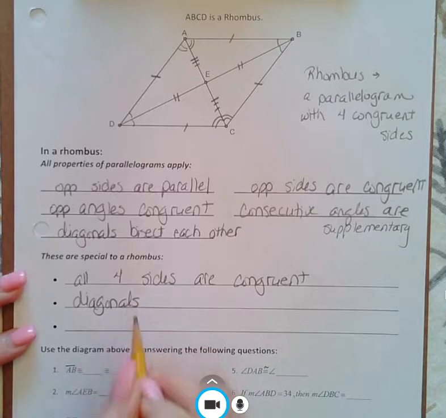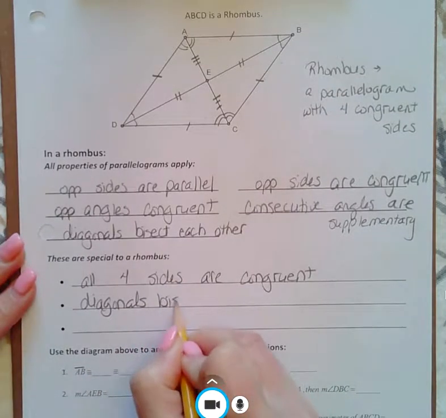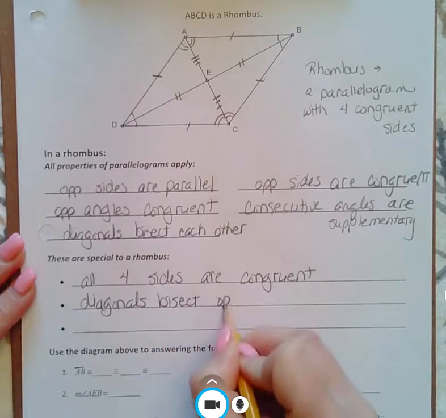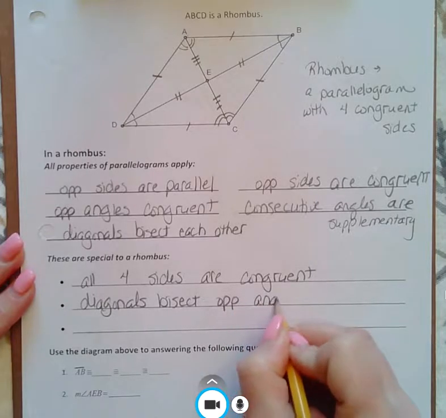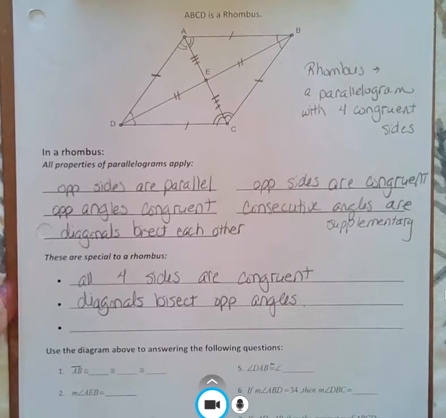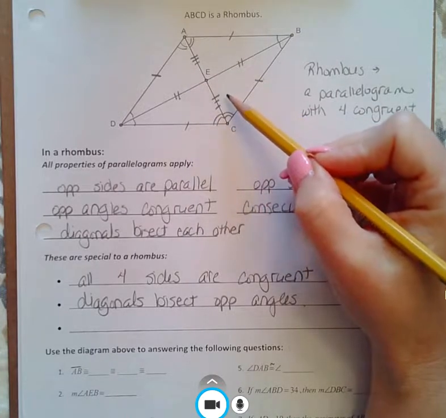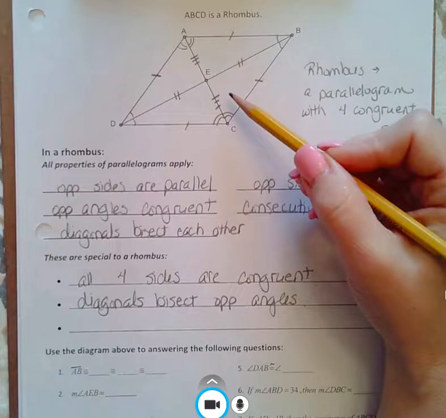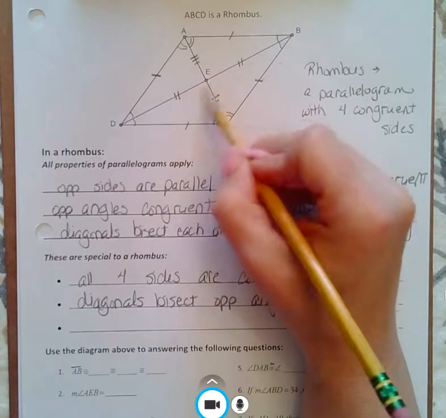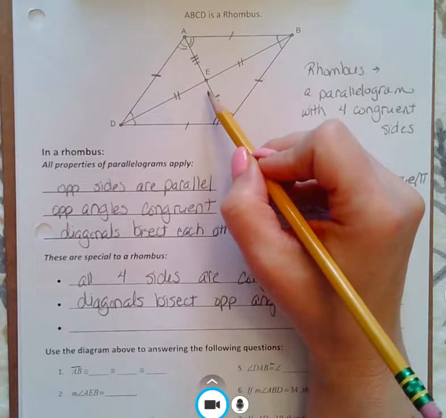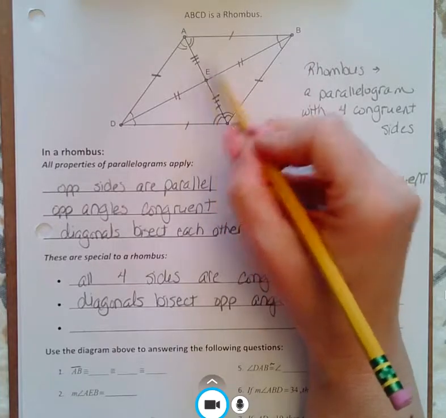So the diagonals bisect opposite angles, because what we end up with is 4 perfect congruent triangles. The last thing is that right here, we have something going on in the middle with these diagonals. Let's look at the two triangles on top.